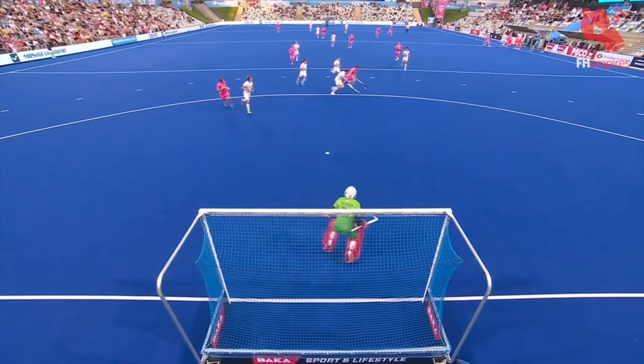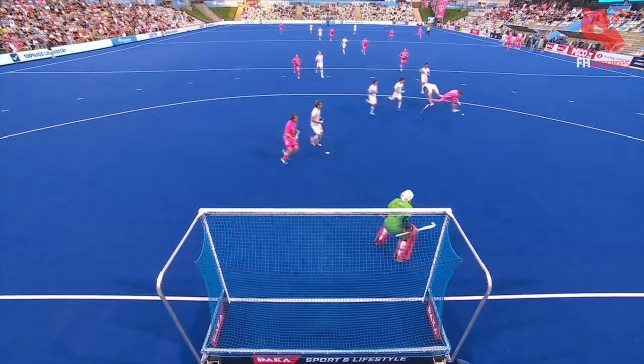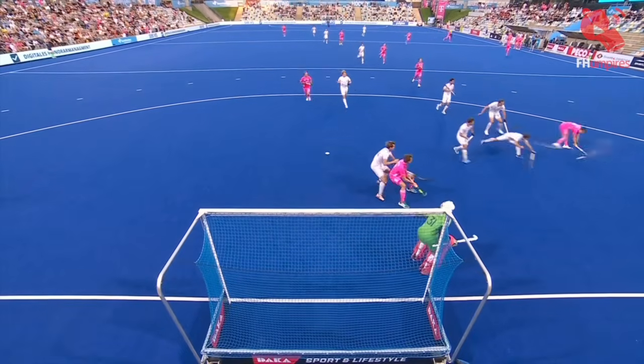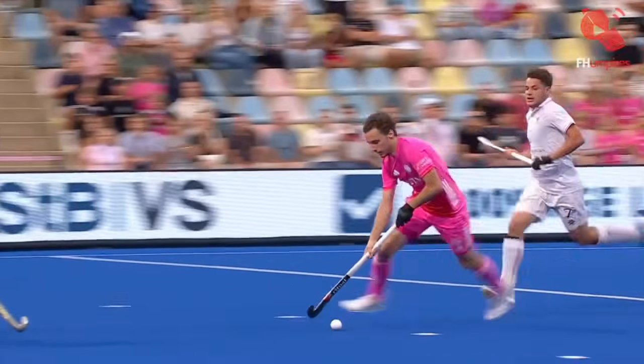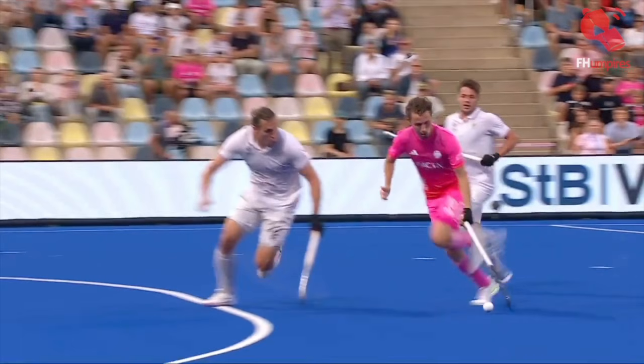So the question we're looking at in this clip is whether the attacker is body shielding or obstructing the defender from making a tackle before the shot is taken. And it's a very, very close call. What we want to look for, first of all, is the defender's body position. Have they been able to get themselves into a tackling position?